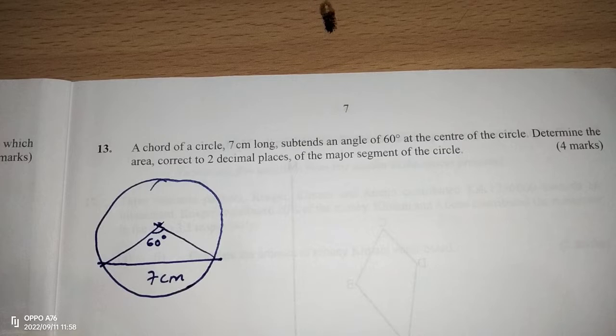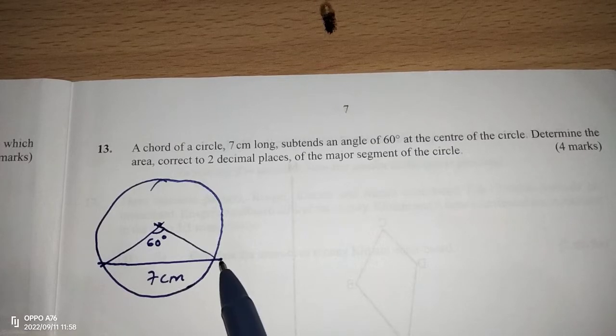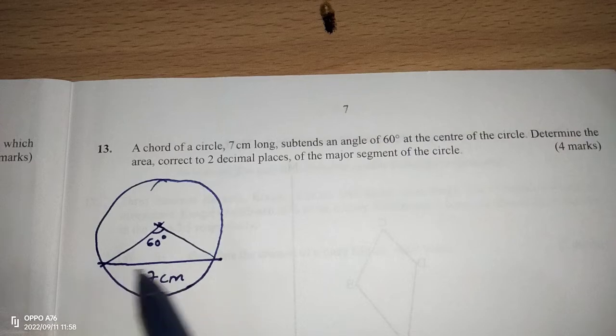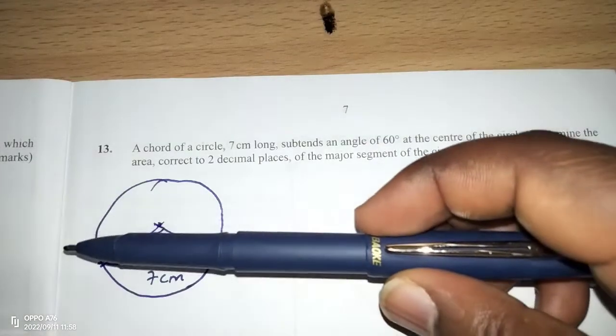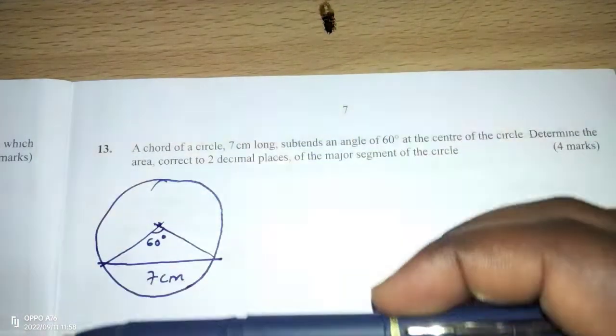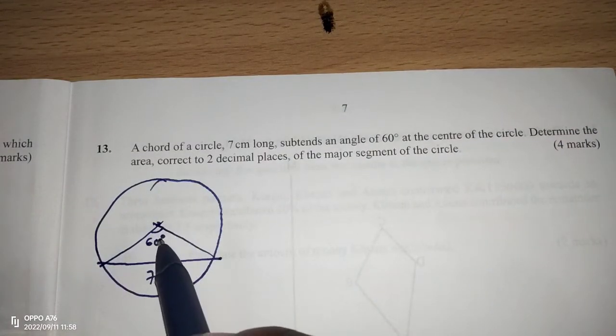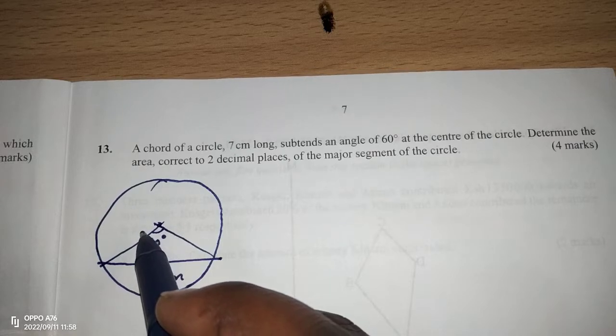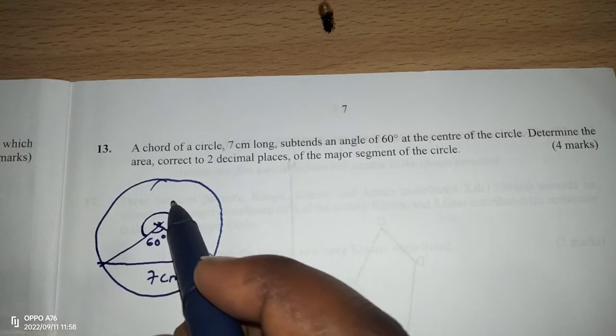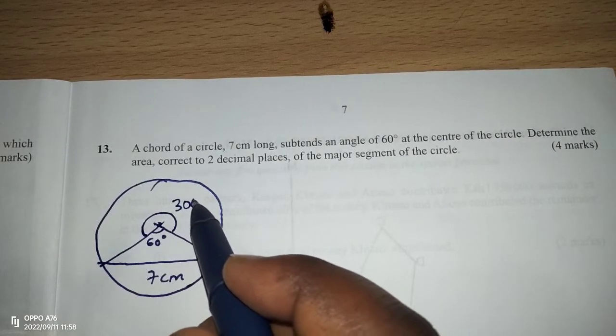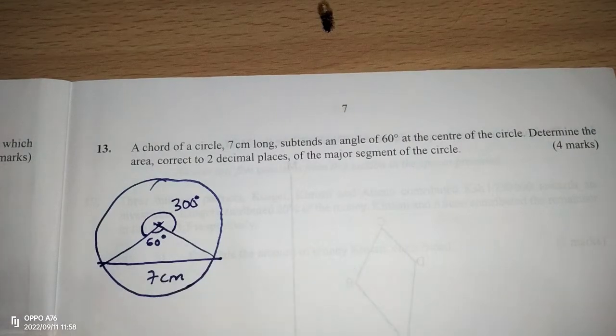Something you should know is that a chord divides a circle into 2 segments. So if this is a chord, then it divides the circle into a major segment and a minor segment. Now, in the minor segment, we have an angle of 60 degrees, which means for the major segment, we will have an angle of 300 degrees.